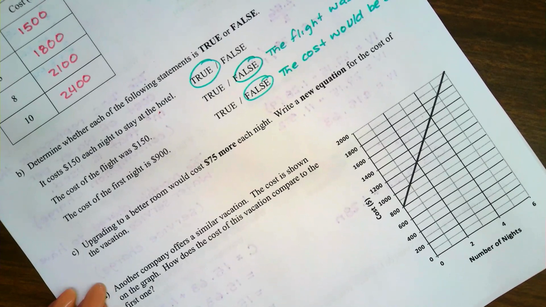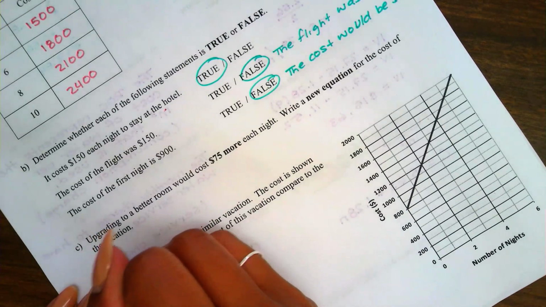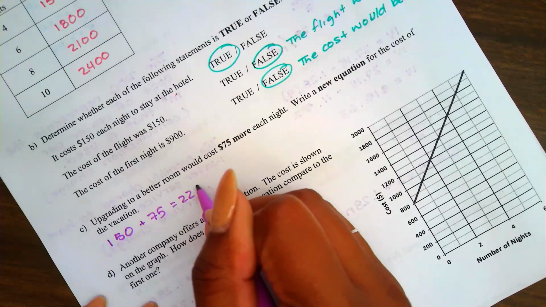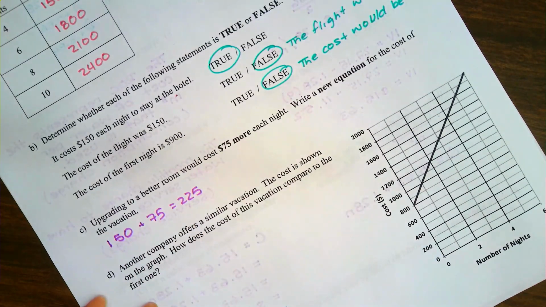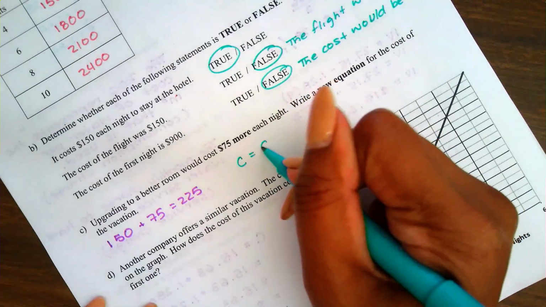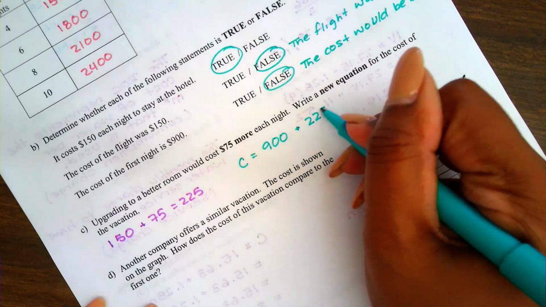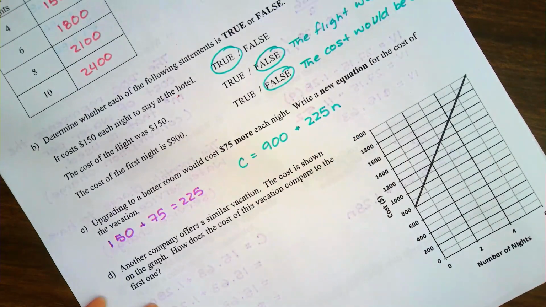So I'm going to go, okay, well, first of all, I was spending 150 per night. If I add 75 to that, I'm at 225 per night, which means my new equation is going to be my cost equals the cost of my flight, which is $900, plus my new rate of change times the number of nights that I stay.